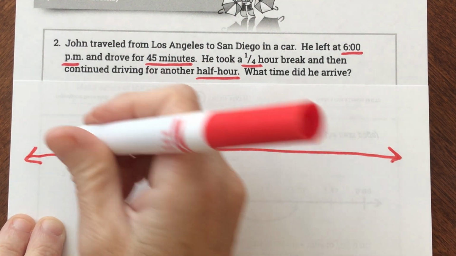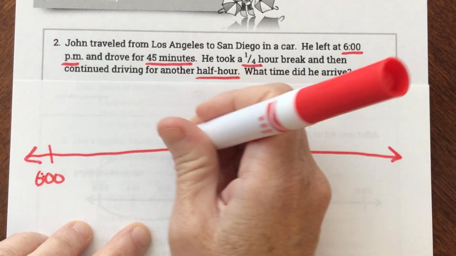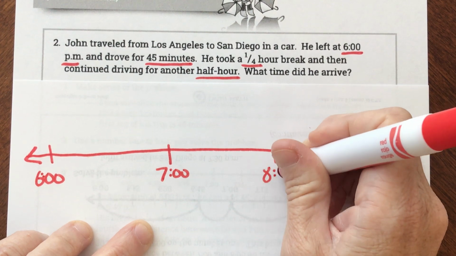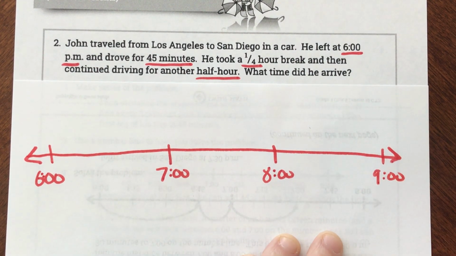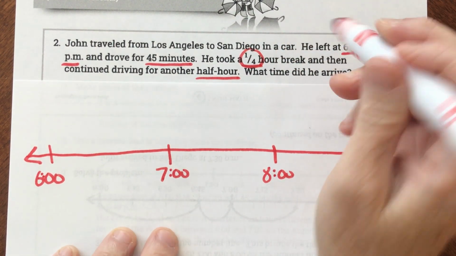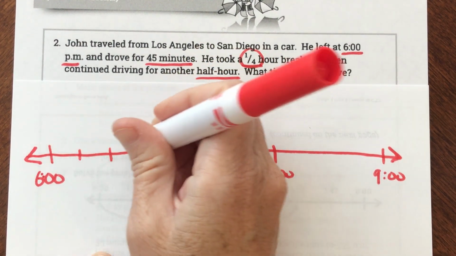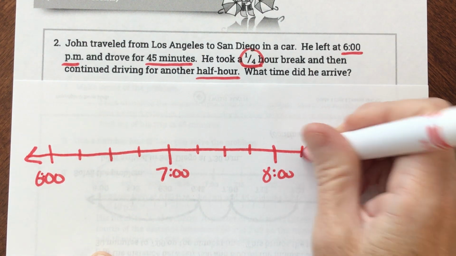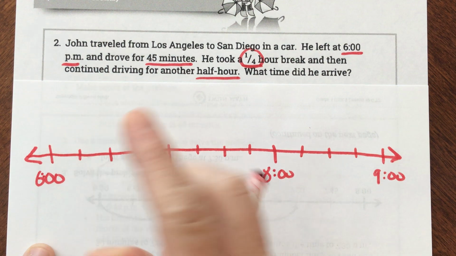So we have 6 o'clock, and my holes are going to be hours. 6 o'clock, 7 o'clock, 8 o'clock, and 9 o'clock. Now, because I see the fraction fourth, I think I should cut my whole hours into fourths. So I'm going to cut each one into fourths or quarters. So what would be 6 plus 1/4 of an hour?